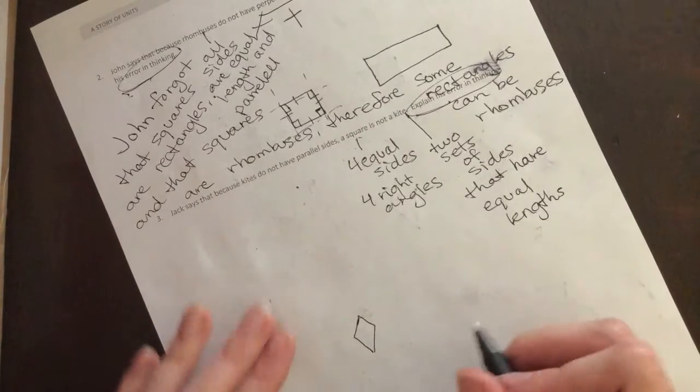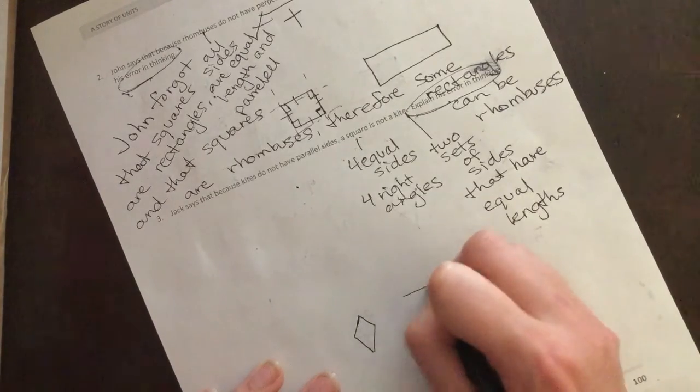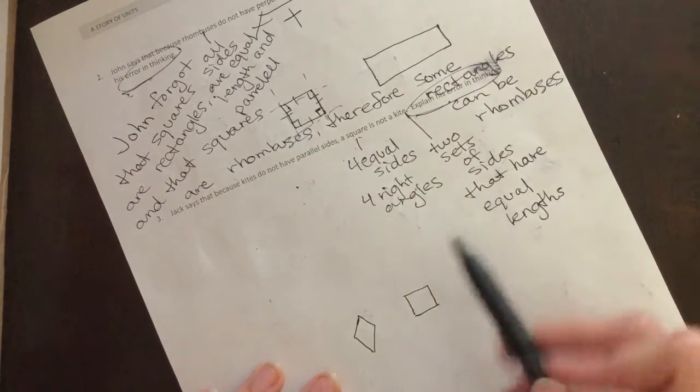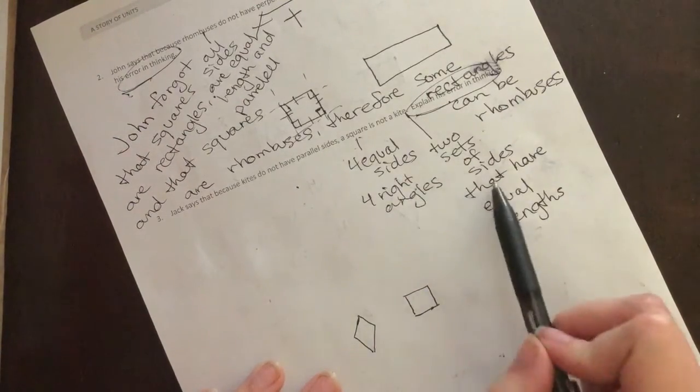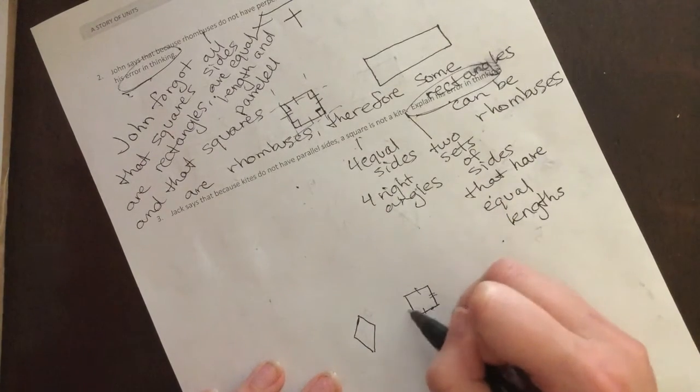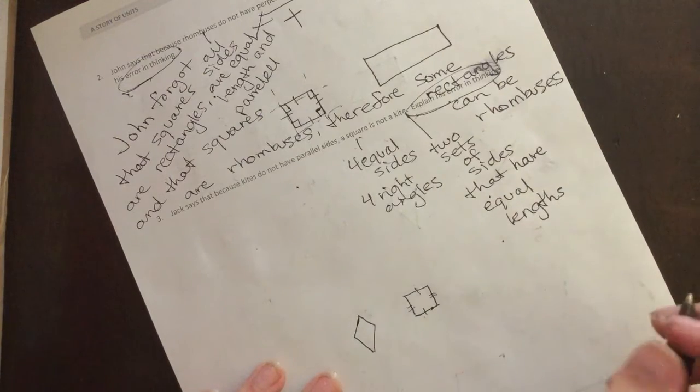Now, if I'm thinking about a square, that looks a lot different than that. However, does my square have 2 sets of sides that have equal length? Yes. These 2 are equal, and these 2 are equal.